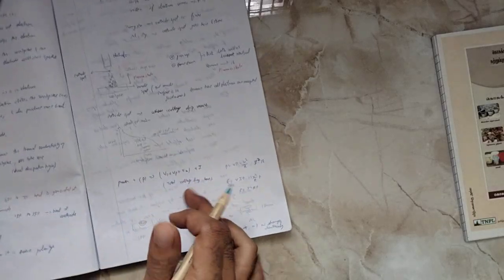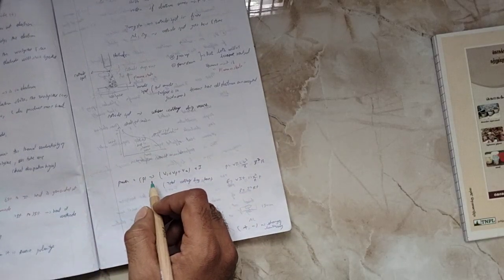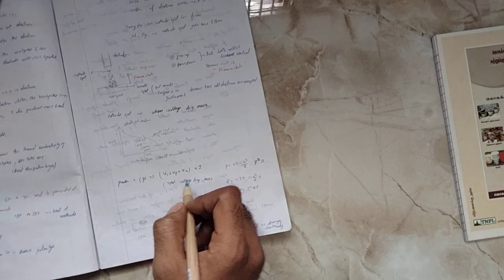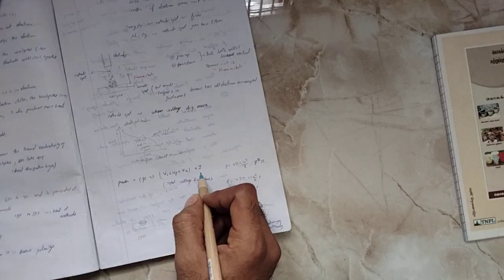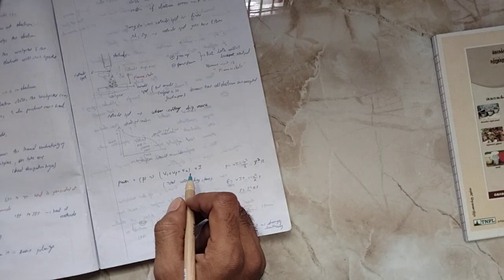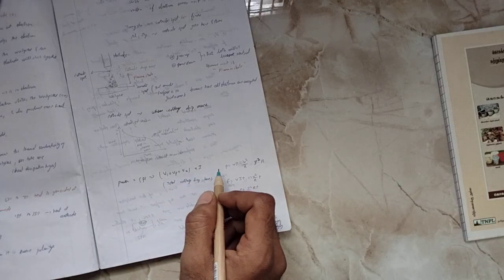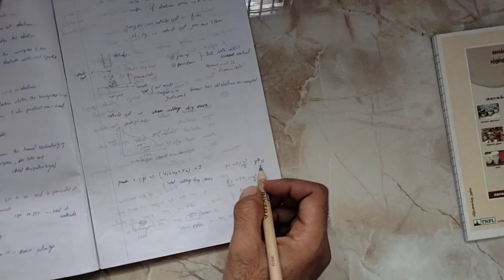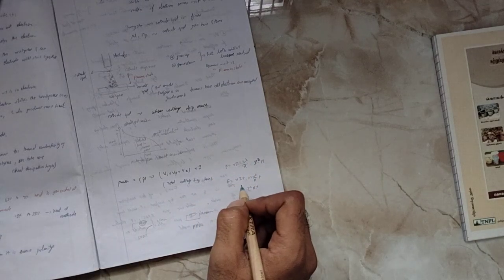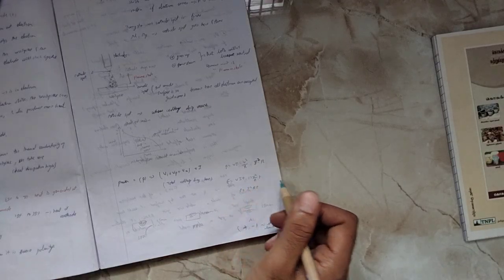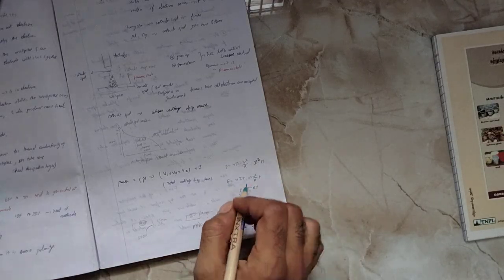So you can see power equals the voltage of the cathode, the total voltage, and the voltage of the anode into I. So power is V into I. Voltage is I into R, so V equals IR. I think you already know the concept. And the energy equals power into time, that is V I T. So energy equals I square R T.